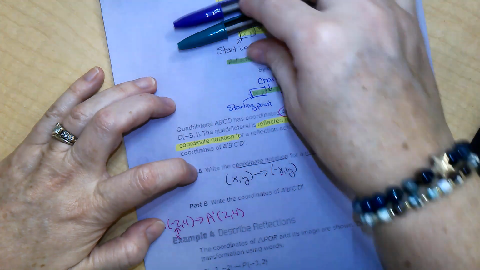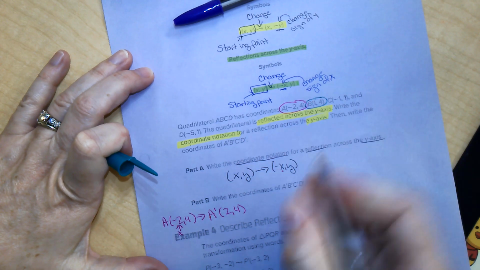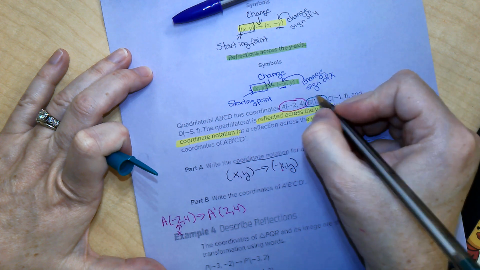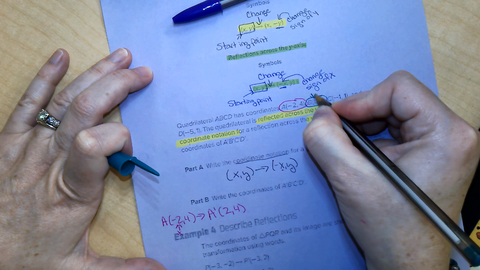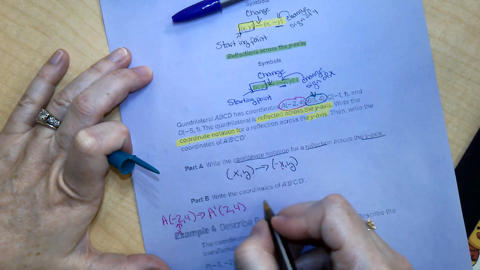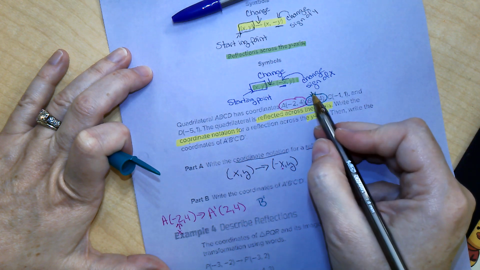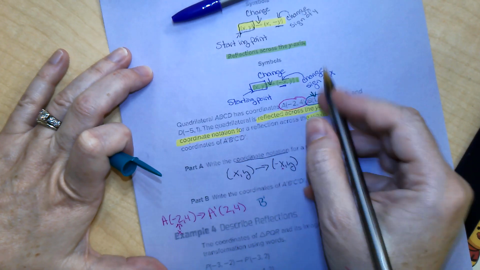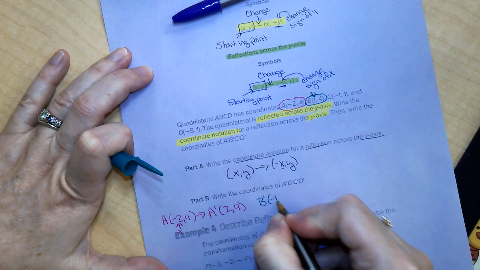All right, B. We are going to change the sign of this x here, because all we need to do is write the coordinates of where we buried B. So y-axis, change the sign of the x. The positive becomes a -1.